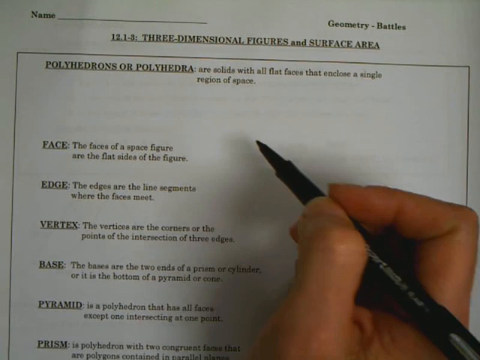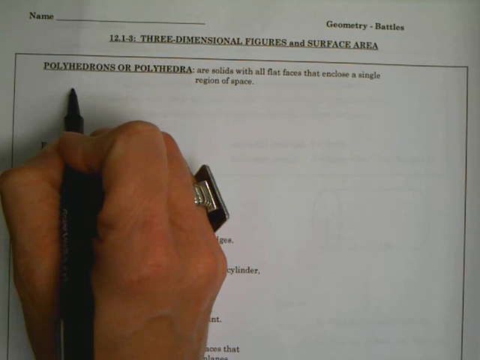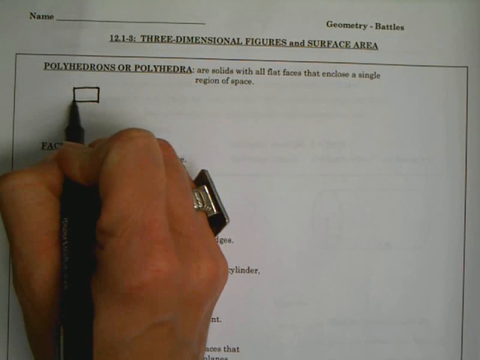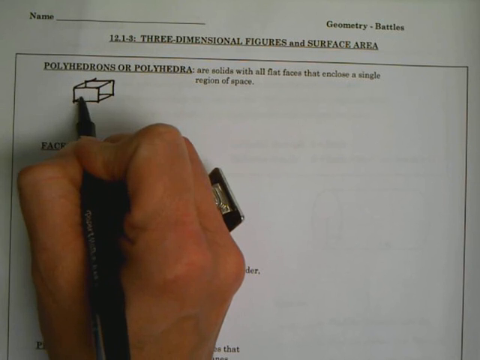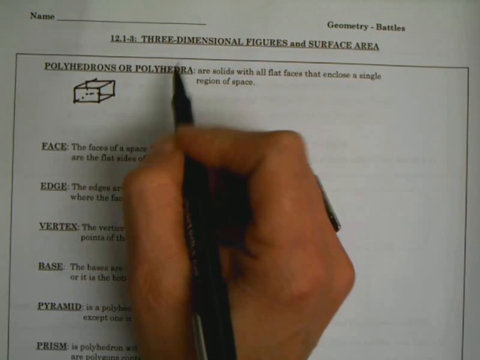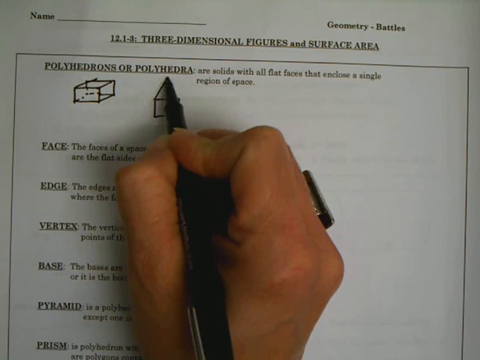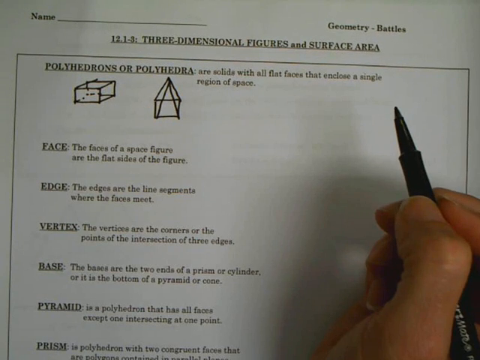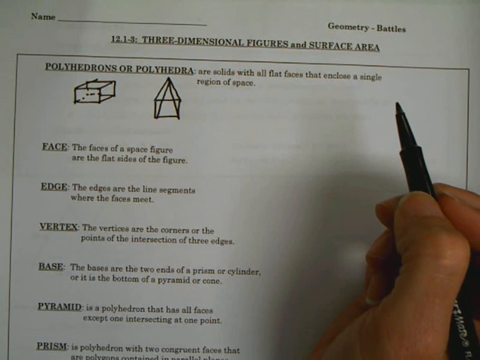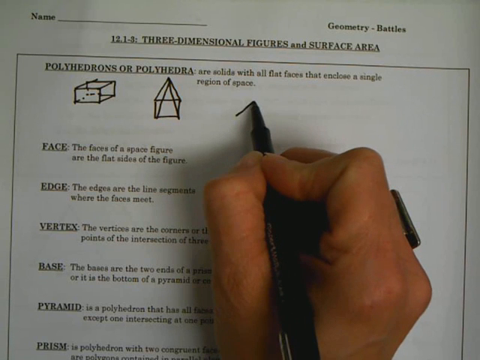So to draw some examples of polyhedrons, you could have a rectangular prism, you could have a pyramid, you could have, let's try a triangular prism.